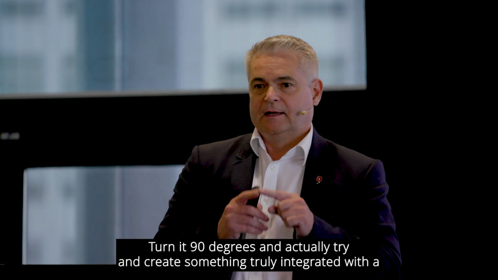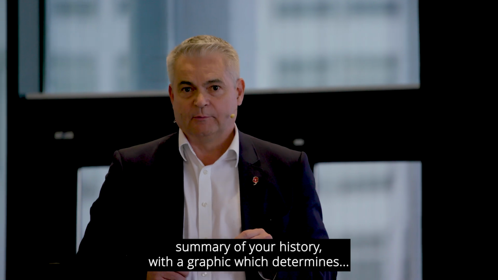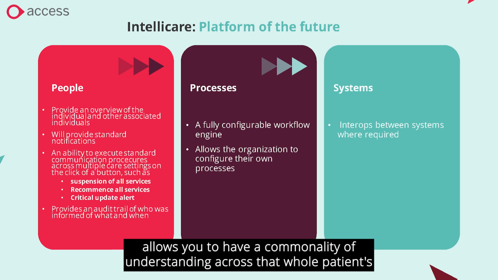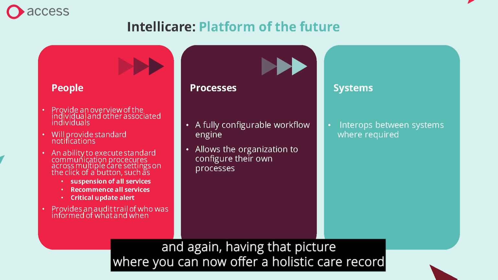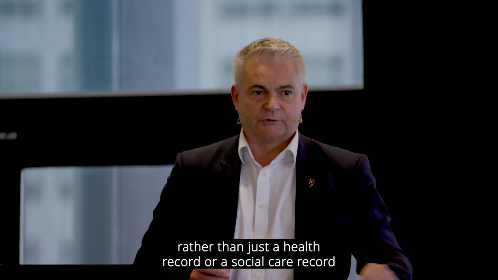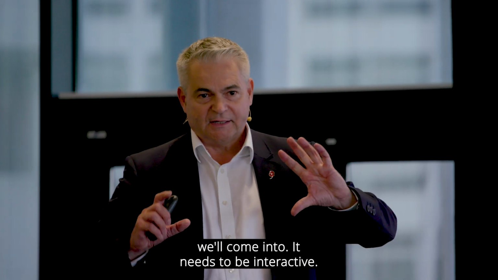Turn it 90 degrees and actually try and create something truly integrated with a summary of your history, with a graphic which determines, I mentioned this earlier, the theograph, but it's basically a timeline which allows you to have a commonality of understanding across that whole patient's journey, responsive to whether it's 2 weeks, 1 day, 3 years, 5 years. And again, having that picture where you can now offer a holistic care record rather than just a health record or a social care record. And it's not just a summary care record, which I'll come into, it needs to be interactive.